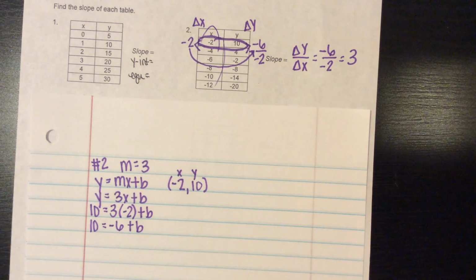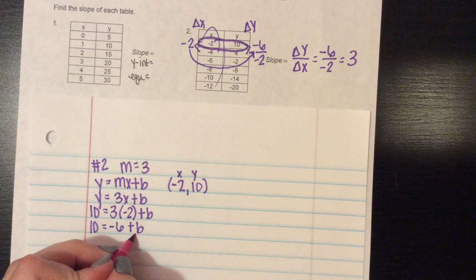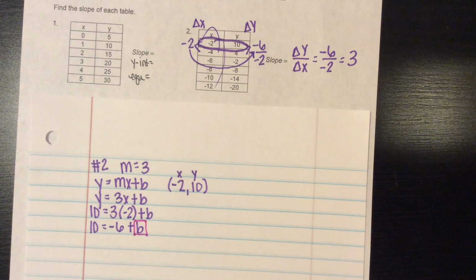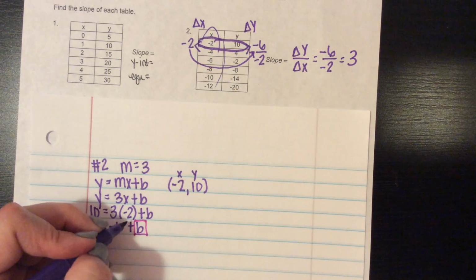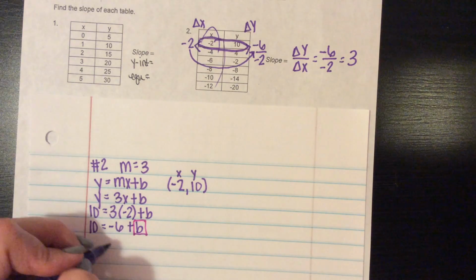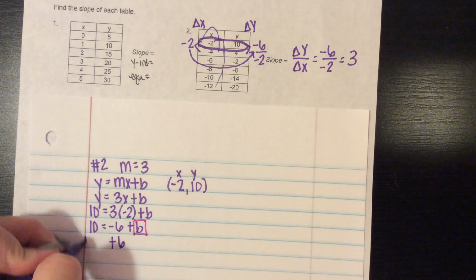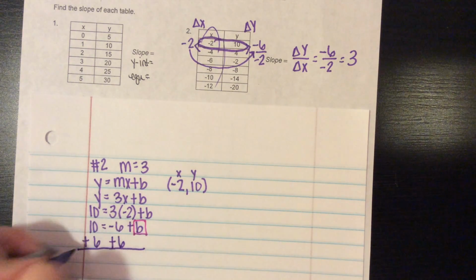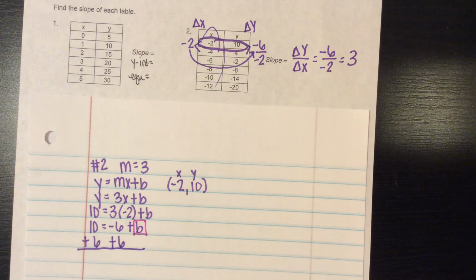And I'm solving for b. This is what I want to get by itself. That's what I'm trying to figure out. So to get b by itself, I have this -6 here, right? I've got to get rid of it. So the only way to get rid of it is by adding 6, just like we have been solving equations before. Like I've told you, math builds on each other. So this is the same thing as solving a simple one-step 6th grade equation.